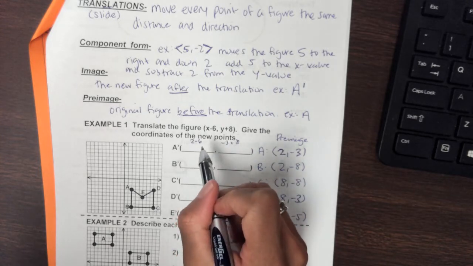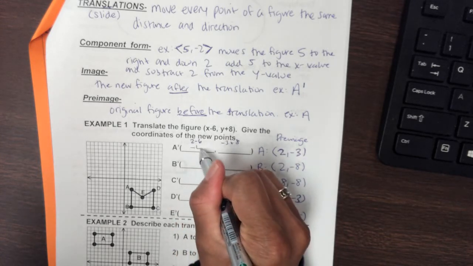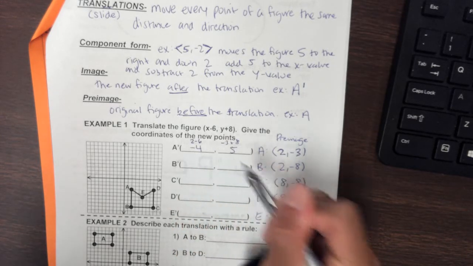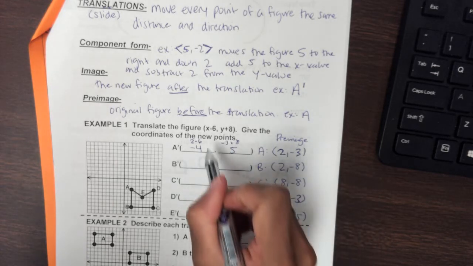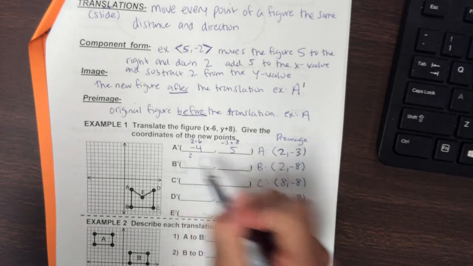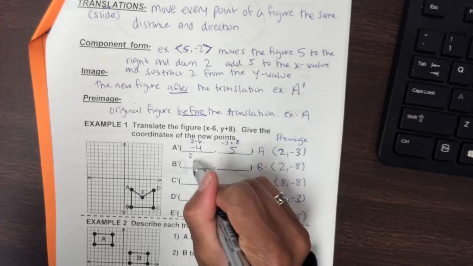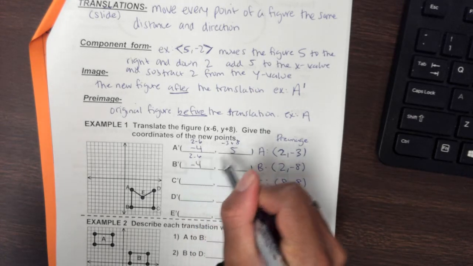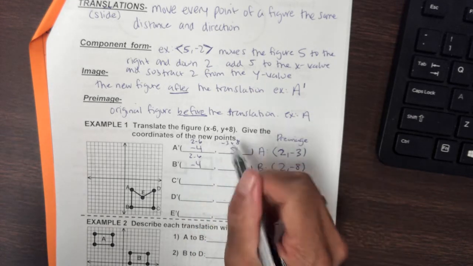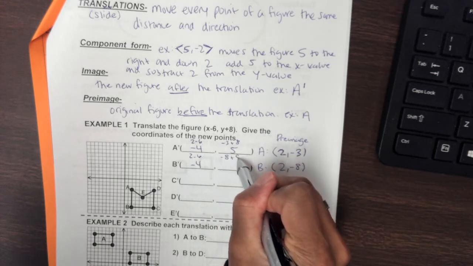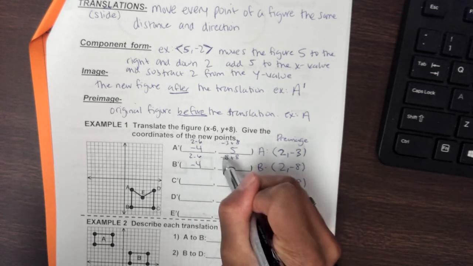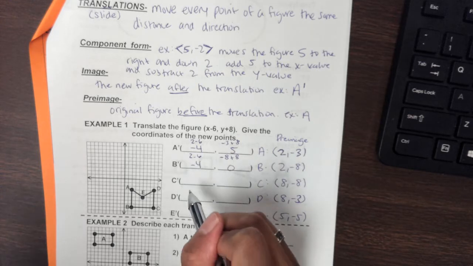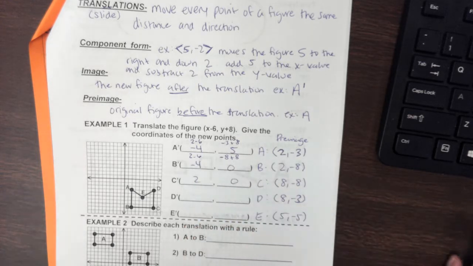And so our new coordinate point is -4, 5. Okay, and we'll do that for each one. So my new x value here is 2 minus 6, so I end up with -4. And for the y value, -8 plus 8, which is 0. And I do the same for each one.